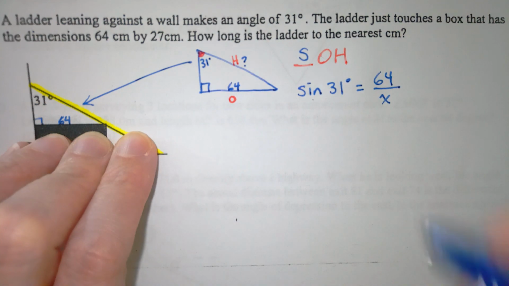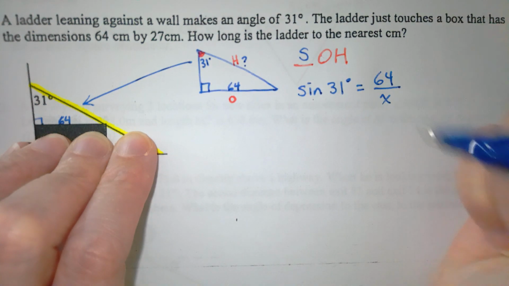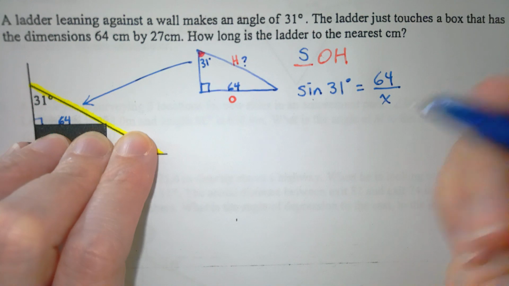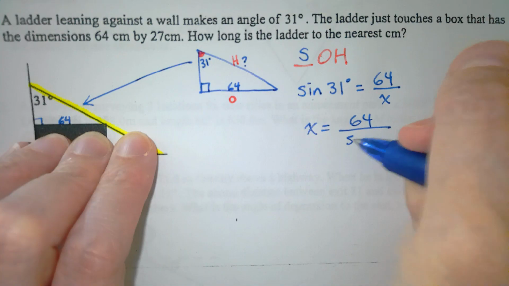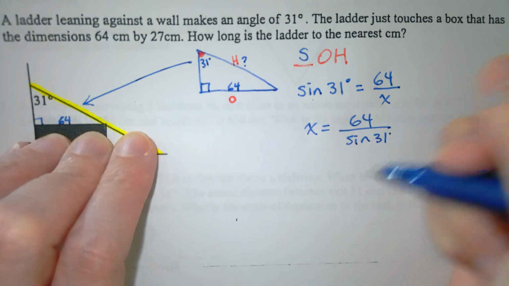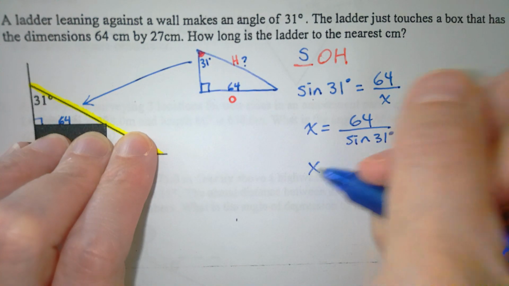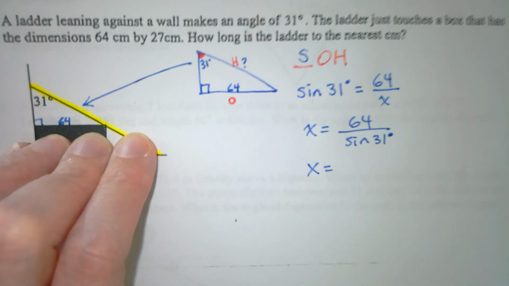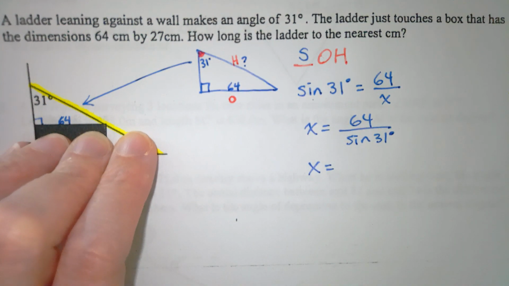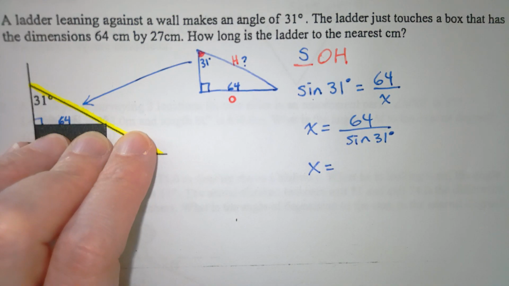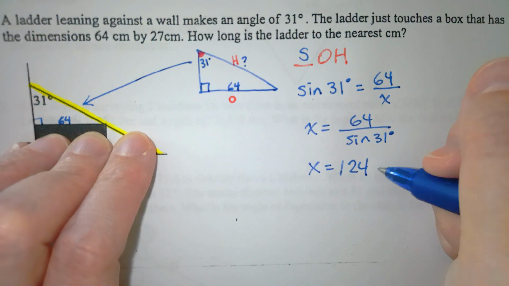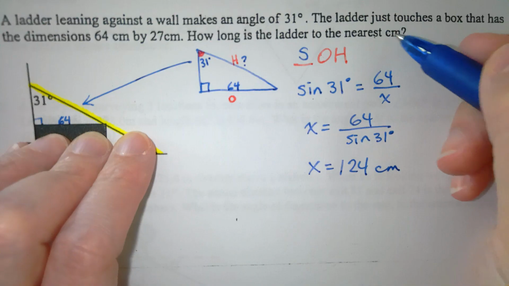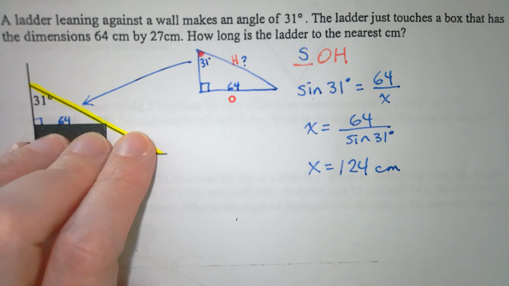Okay, my x is on the bottom, so should I multiply or divide? Divide, yeah. So 64 divided by sine 31 on the calculator. Okay, 64 divided by sine 31. I get 124 centimeters. Okay, it says nearest centimeter.